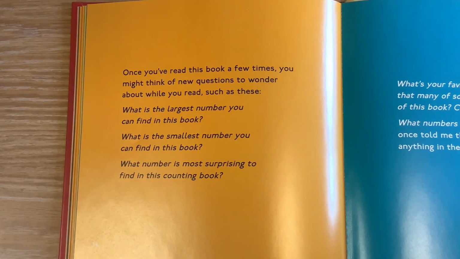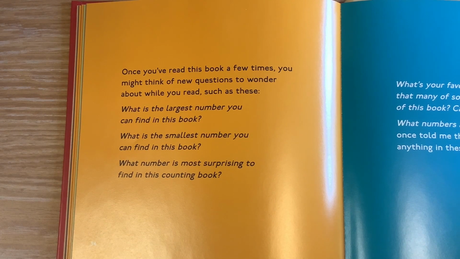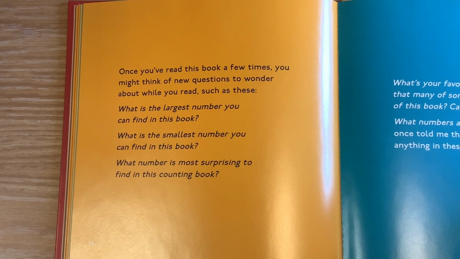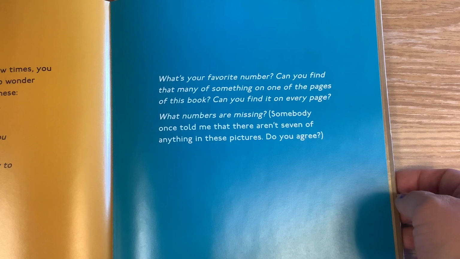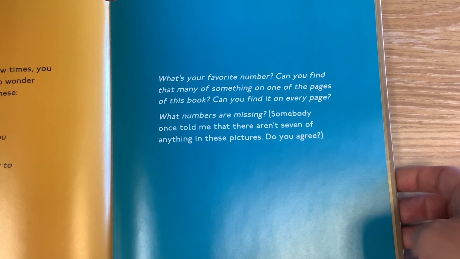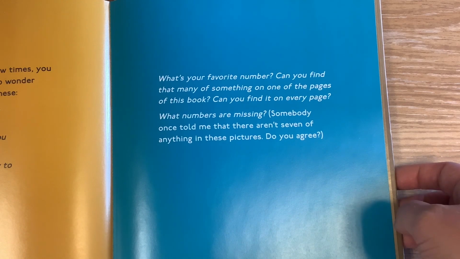Once you've read this book a few times, you might think of new questions to wonder about while you read, such as these. What is the largest number you can find in this book? What is the smallest number you can find in this book? What number is most surprising to find in this counting book? What's your favorite number? Can you find that many of something on one of the pages of this book? Can you find it on every page? What numbers are missing? Somebody once even told me that there aren't 7 of anything in these pictures. Do you agree?